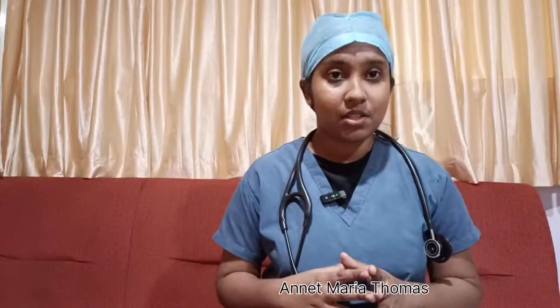A score of 3 will be given if the patient is not intubated but is having a Cheyne-Stokes breathing pattern. In the Cheyne-Stokes breathing pattern, slowly the respiratory rate will increase gradually, followed by a phase of apnea. This is most commonly seen in patients who are having raised intracranial pressure. In such scenarios, we will be giving a score of 3.